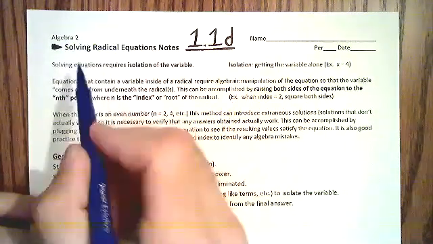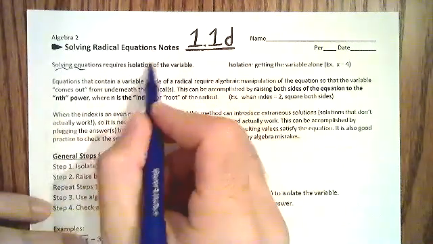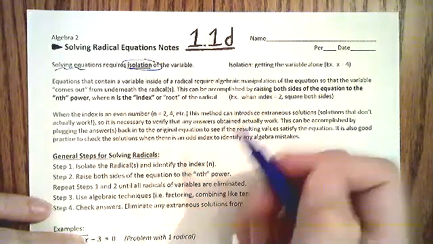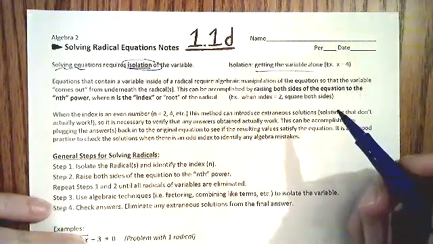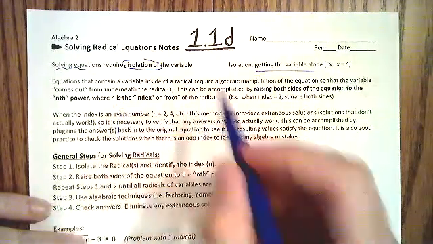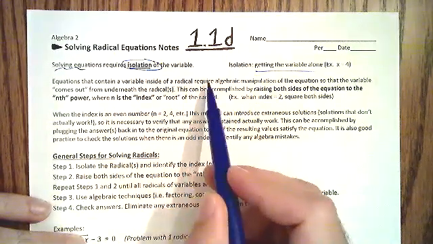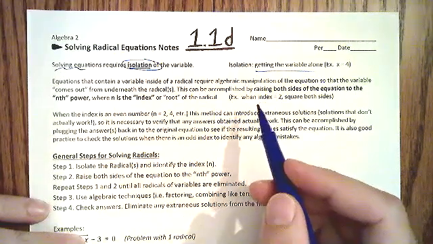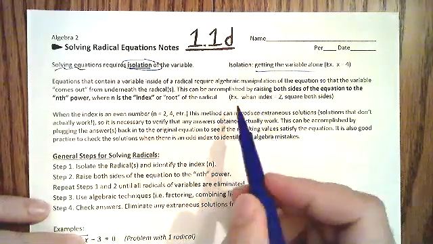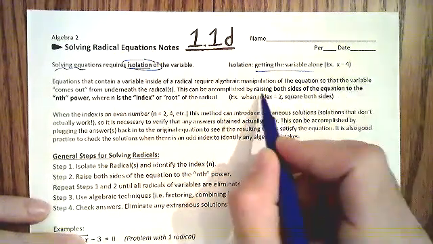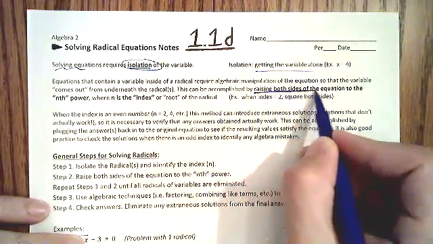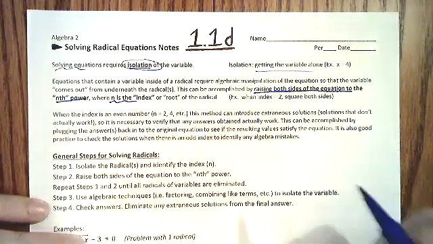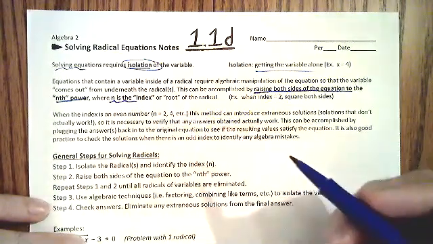So anytime you're solving an equation, it requires isolation of the variable. Isolation means you're getting it alone. So equations that contain a variable inside of the radical require algebraic manipulation of the equation so that the variable comes out from underneath the radical. This can be accomplished by raising both sides of the equation to the nth power, where n is your index or root of the radical.